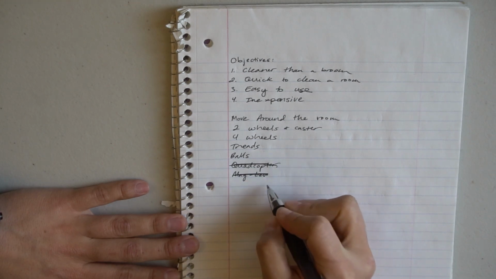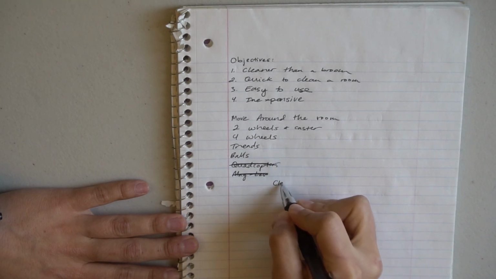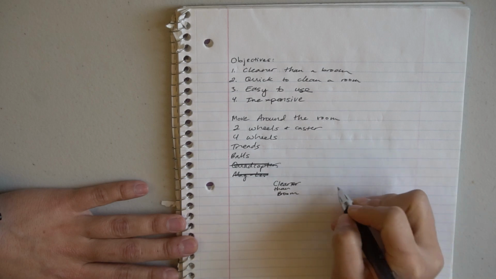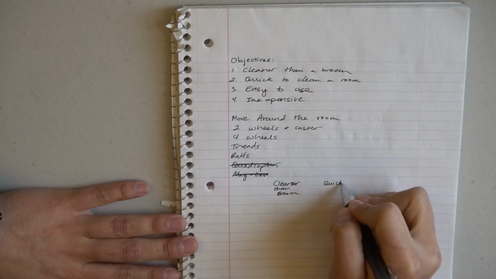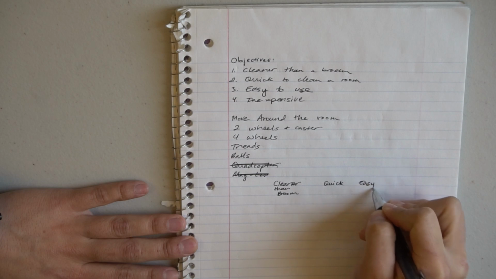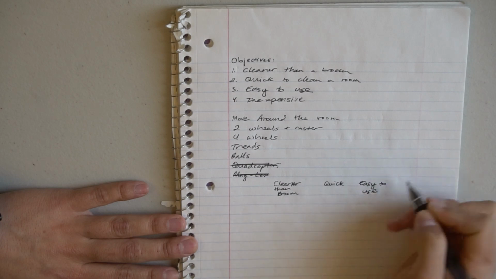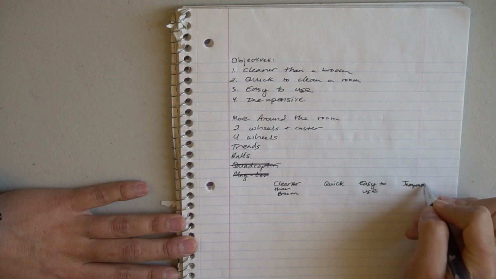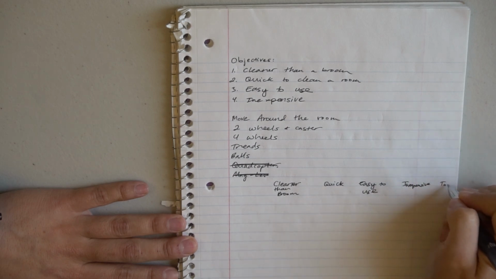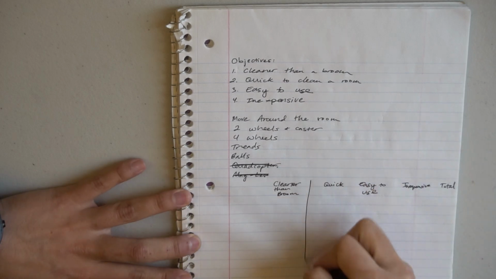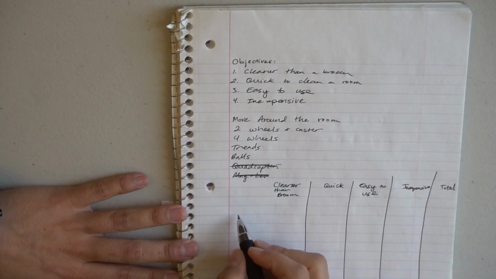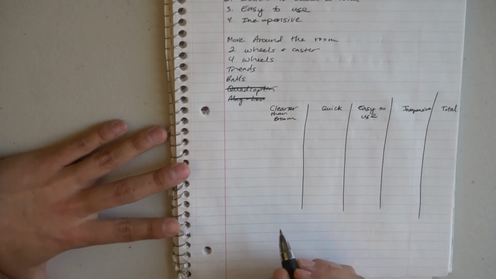On our x-axis, I want to have my objectives: cleaner than broom, quick, easy to use, inexpensive. I really should have gone with cheap, so I could fit my total column. So these are going to be my columns. And then my rows are going to be my different designs.